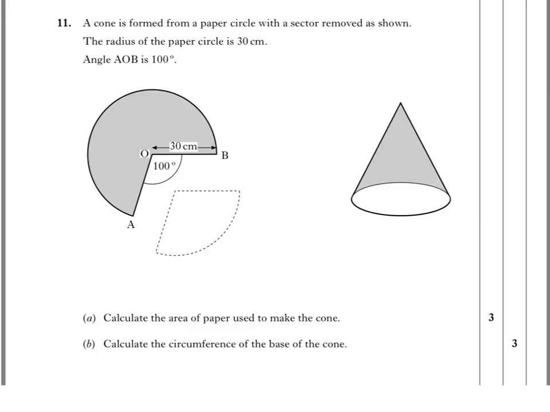Section 15, example 3. A cone is formed from a paper circle with a sector removed as shown. The radius of the paper circle is 30 centimetres. Angle AOB is 100 degrees. Calculate the area of paper used to make the cone. So this is the amount of paper here.